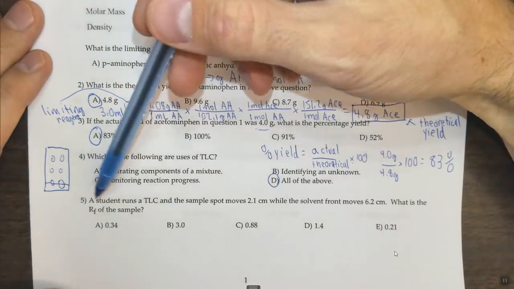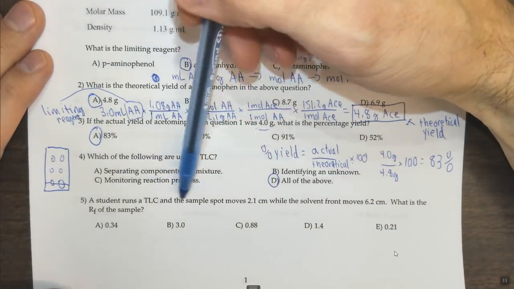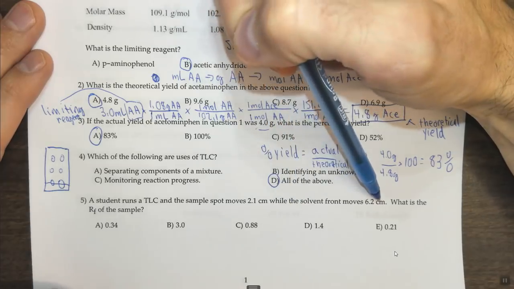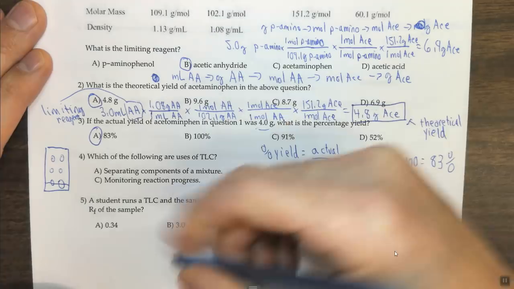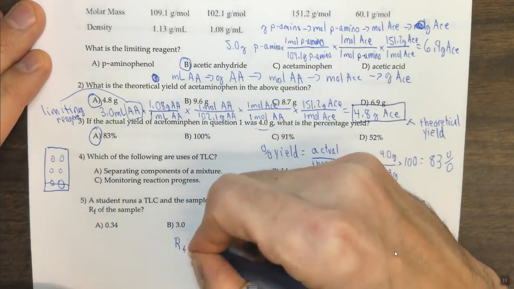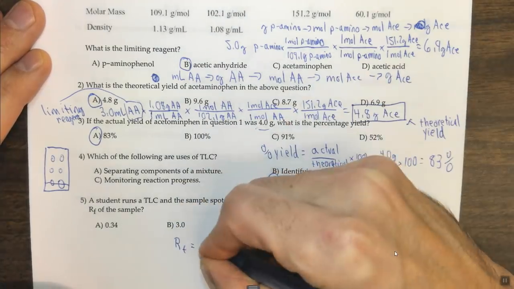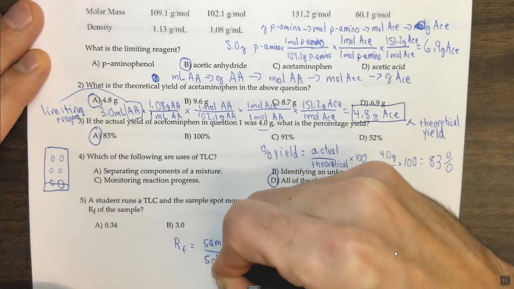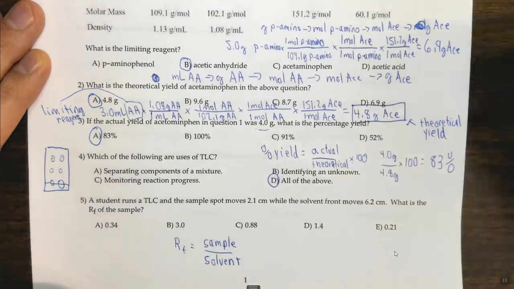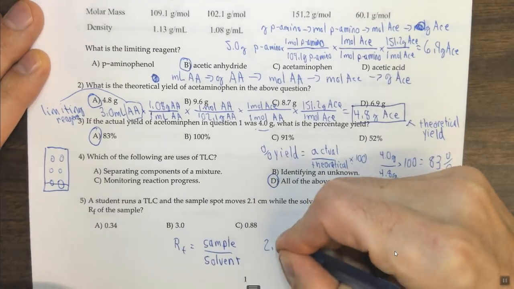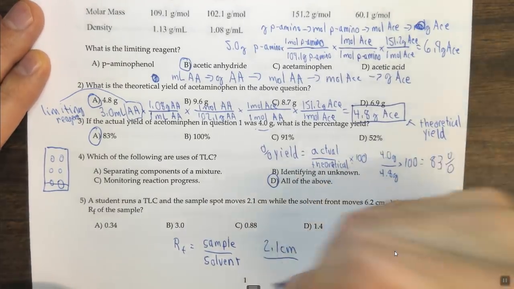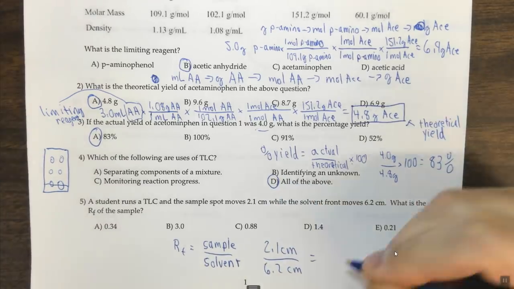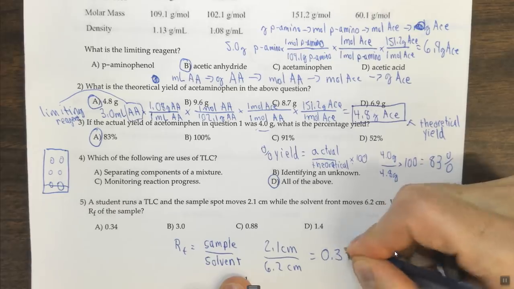Question number 5 says, a student runs a TLC and the sample spot moves 2.1 centimeters while the solvent front moves 6.2 centimeters. What is the RF? Well, if you remember, RF is equal to the sample distance, I'm just going to write it as sample, divided by the solvent front distance, I'm just going to write it as solvent. So in this case, it's 2.1 centimeters divided by 6.2 centimeters. And when you do that math, you get 0.34.